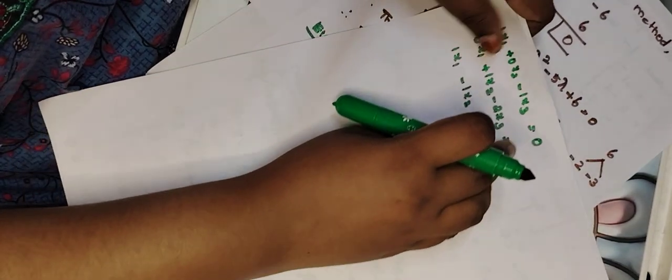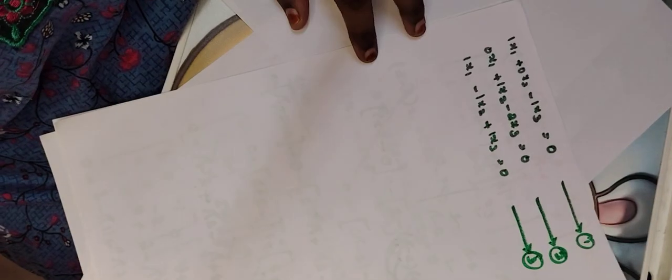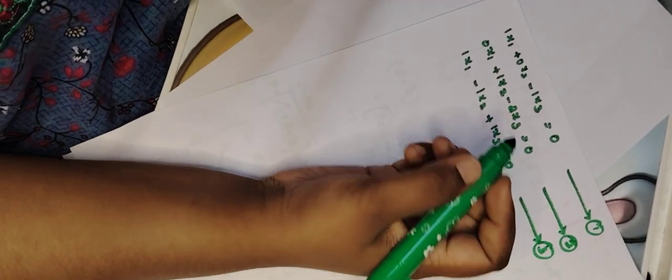As you can see, all the above three equations are different. No equations are the same. So I'll write this as equation number 1, equation number 2, equation number 3. I'll use the method of cross multiplication to obtain the value of x1, x2 and x3. I can consider any two equations. So I'll take equations 1 and 2 here now.